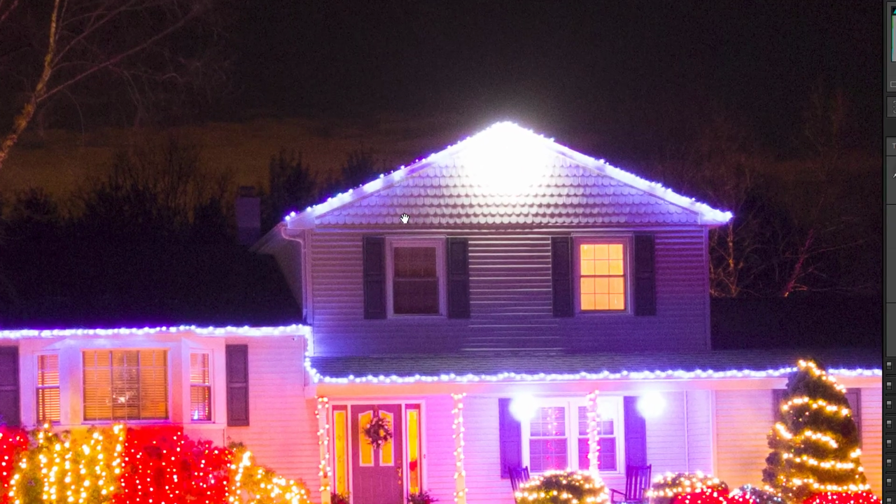See these shingles on the side of the house here? They're nice and crisp. They're in focus, and that tells me that pretty much the rest of this is going to be in focus. You can even see the lines in the blinds here in this window. So I know that this is a good in focus shot. And that's because it was on a tripod, because remember, the shutter was open for 2 seconds.